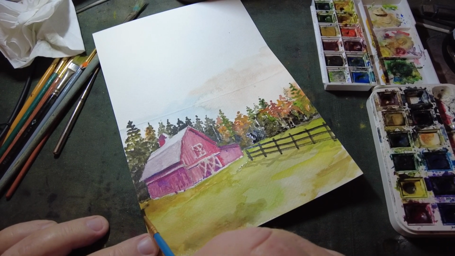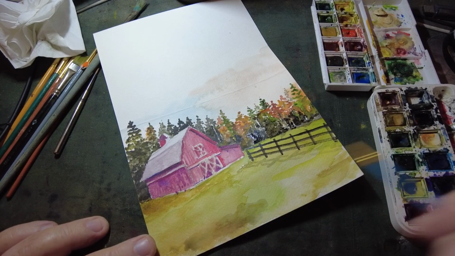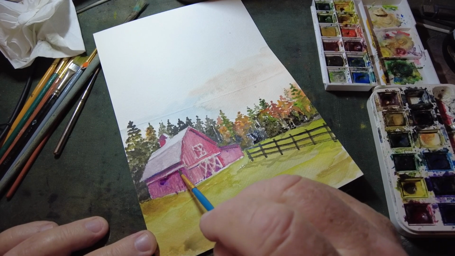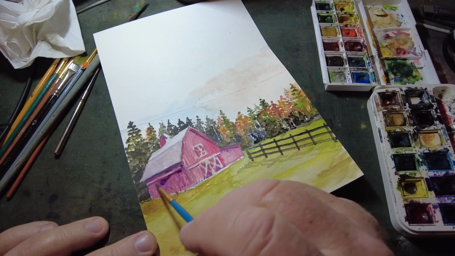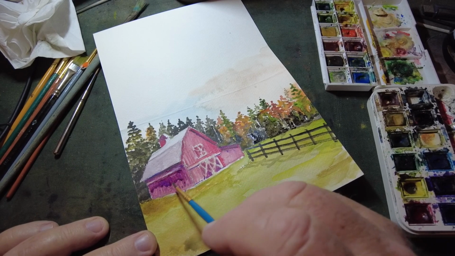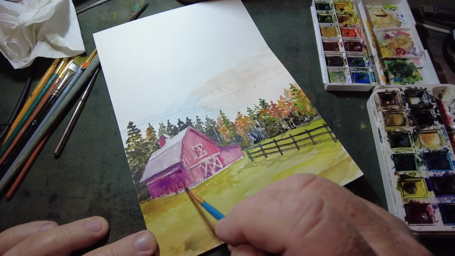And create a little bit of a shadow here next to the barn also. Maybe even make that barn a little bit darker on this side. Make it more contrasted.